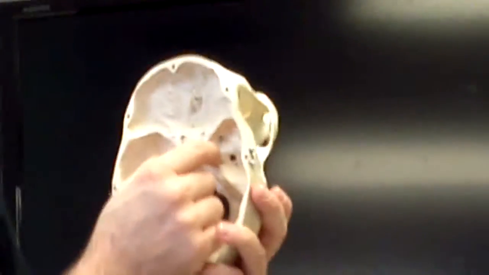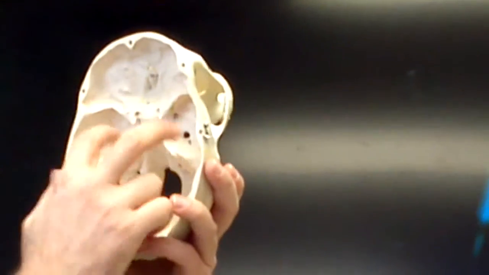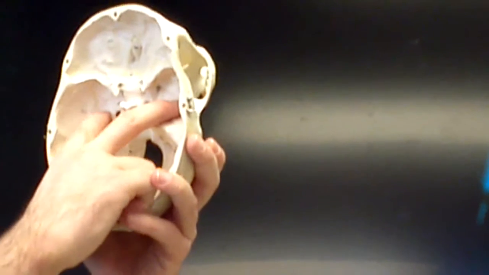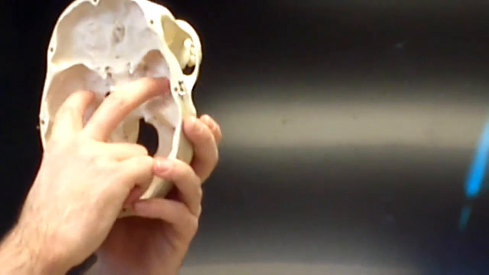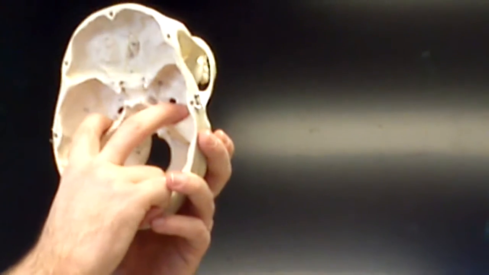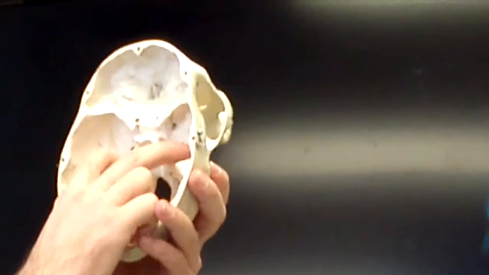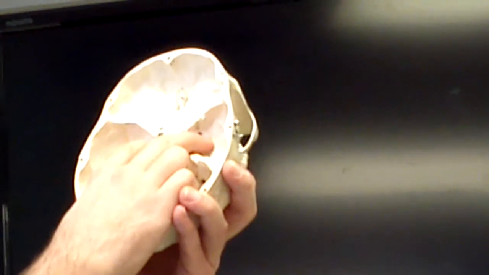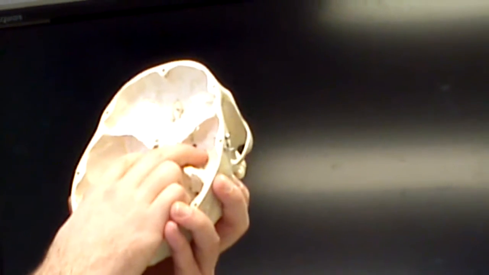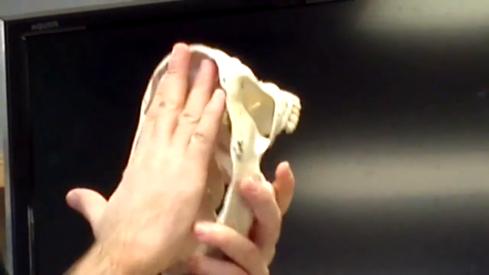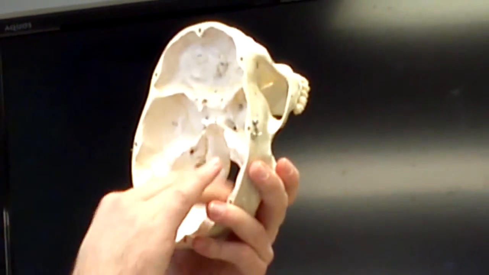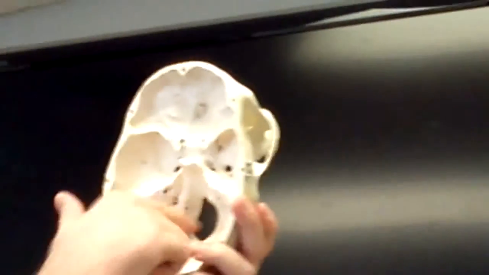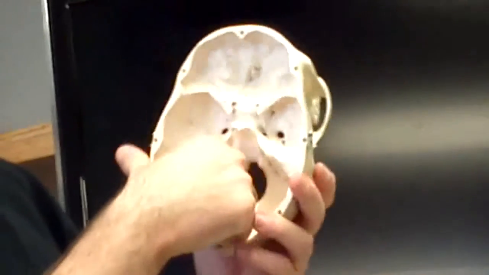If you work your way out from the foramen lacerum, you'll see a large hole on either side, which are the foramen ovale. Just behind the foramen ovale are the foramen spinosum, and in front of the foramen ovale, you sometimes have to turn it a little bit so you can get the correct angle here, we find the foramen rotundum.